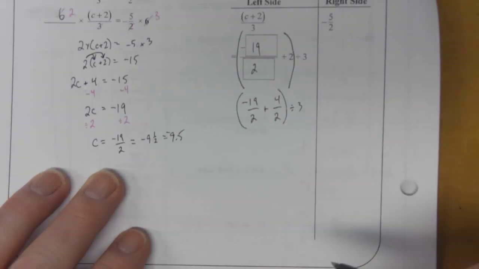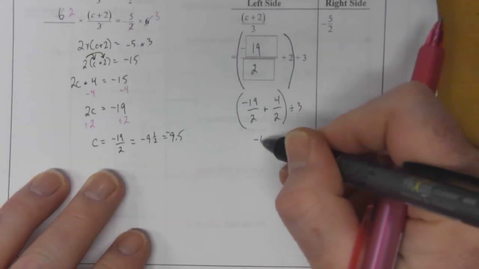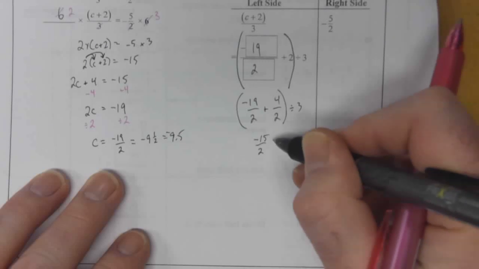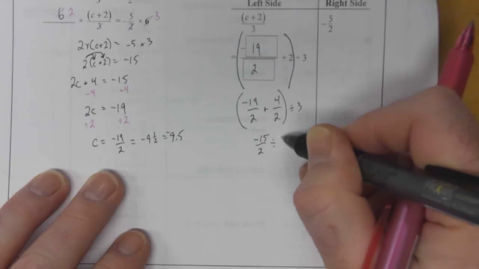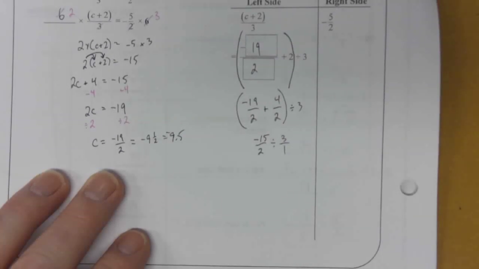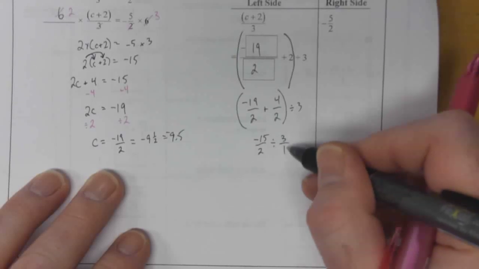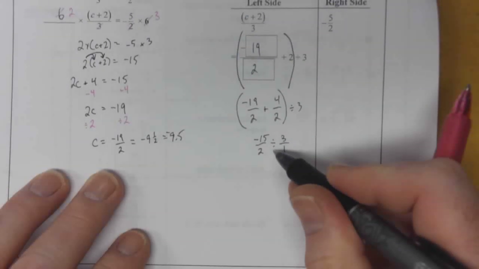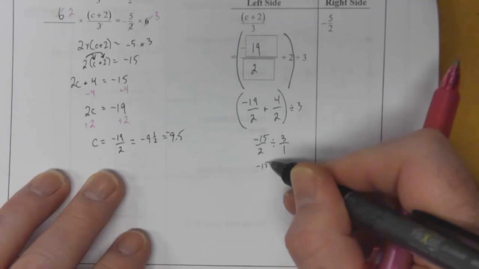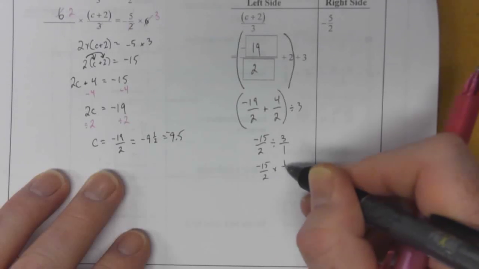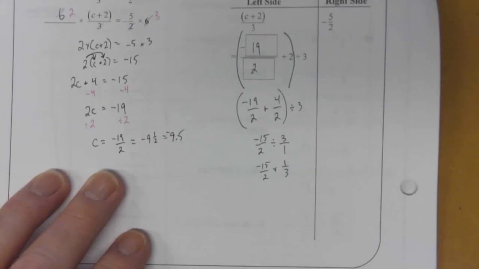So negative 19 plus 4 becomes negative 15 over 2. And then we're divided by 3, which is 3 over 1. I'm going to take the reciprocal of 3 over 1 and then multiply it instead of divide. So negative 15 over 2 times the reciprocal, which was 1 over 3.